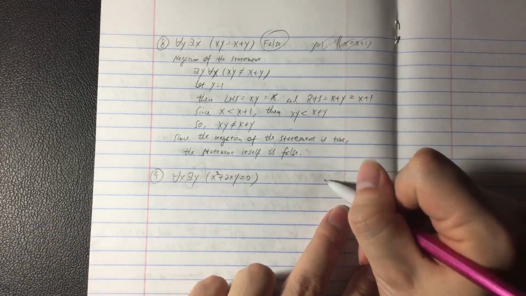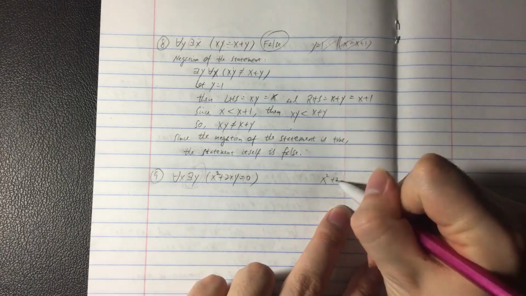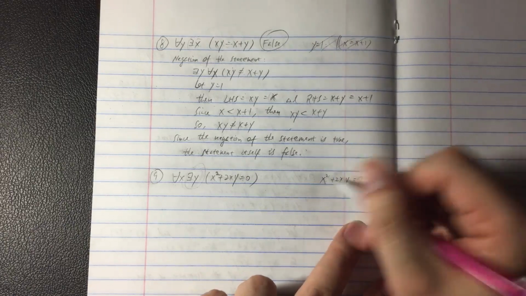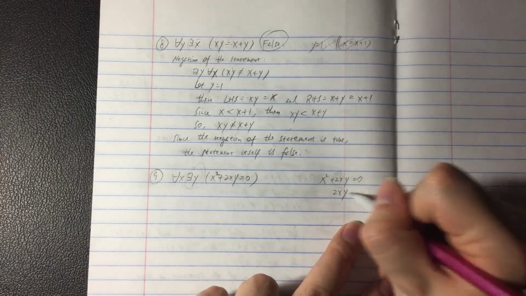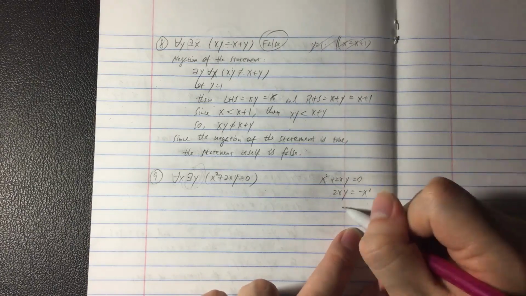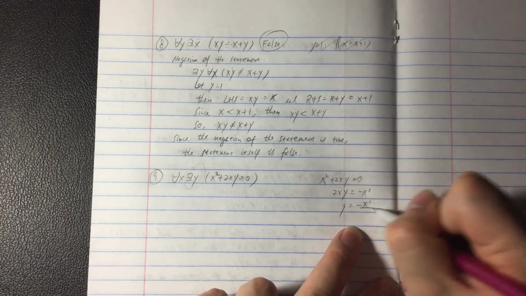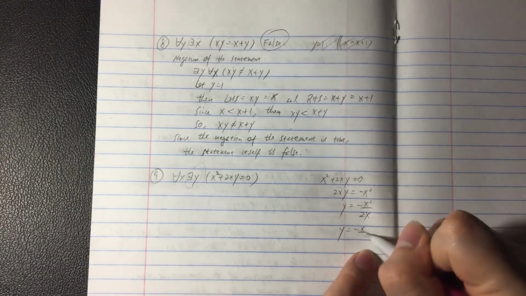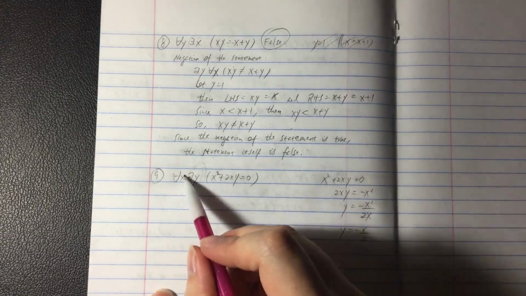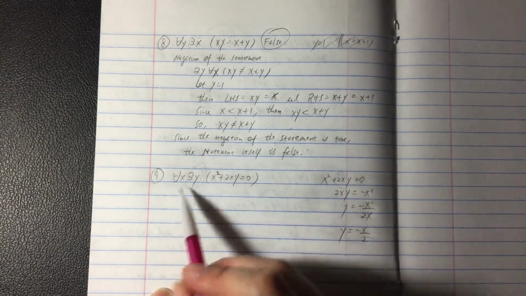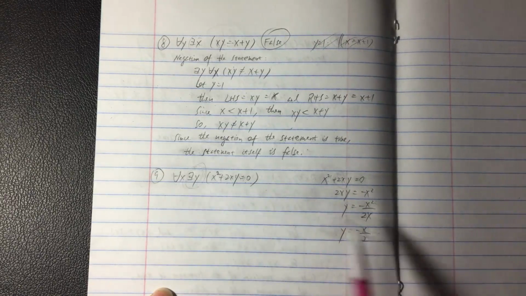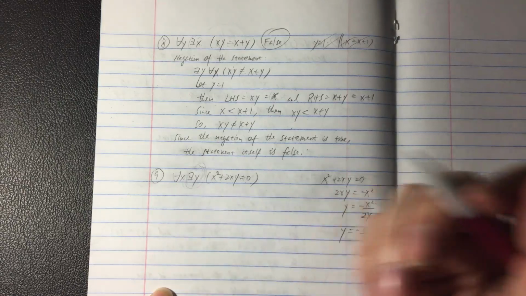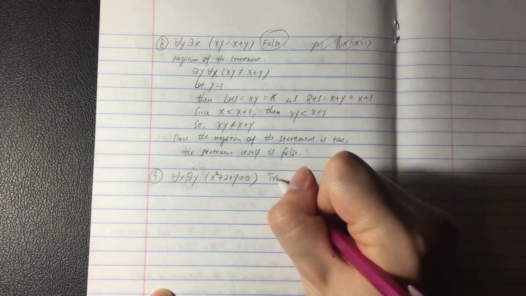Let's try. x squared plus 2xy equals 0. Can we find a y from here? If I solve the equation for y, I have 2xy equals negative x squared. So y equals negative x squared over 2x, so y equals negative x over 2. So for every x, I can find this y. This y can make this statement true. Since y comes after x, I can write y in terms of x. So this statement is true.